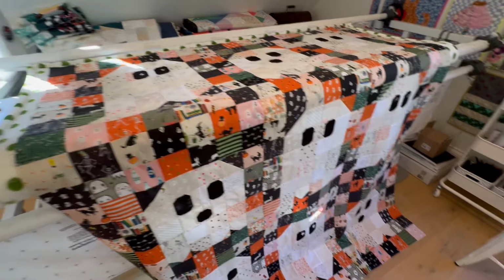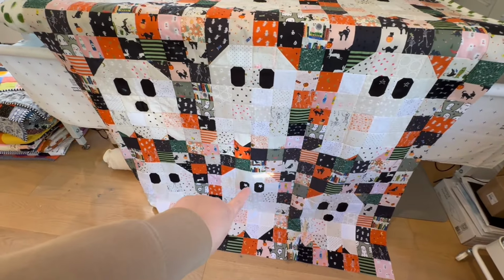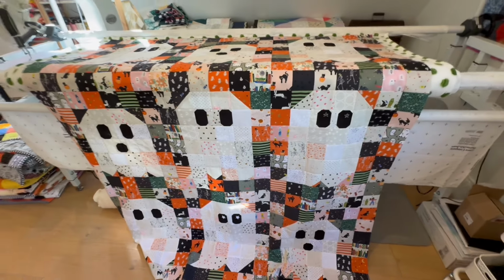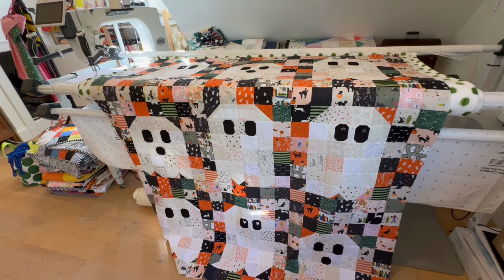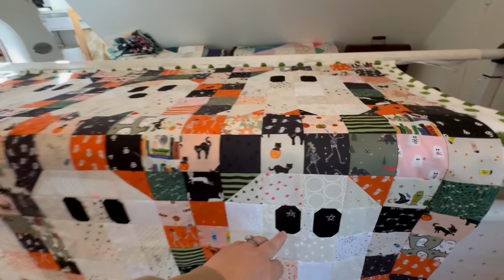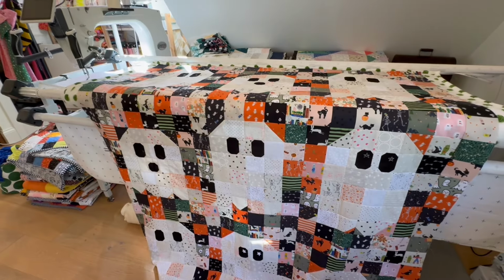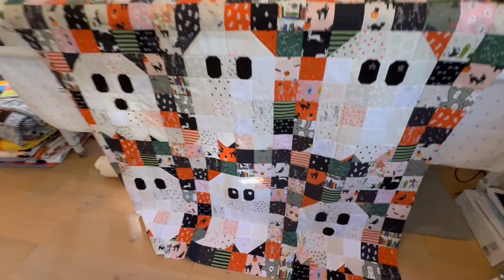You could even do the embroidered stars or the felt stars after it's fully pieced, even after it's quilted. If you do a dense, maybe long arm quilting where there are a lot of stitches in the eyes, I don't know that I would do it. But if you're doing a more loosely quilted one, you could definitely add those after the fact.